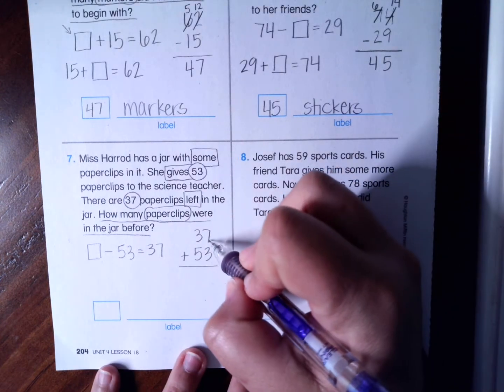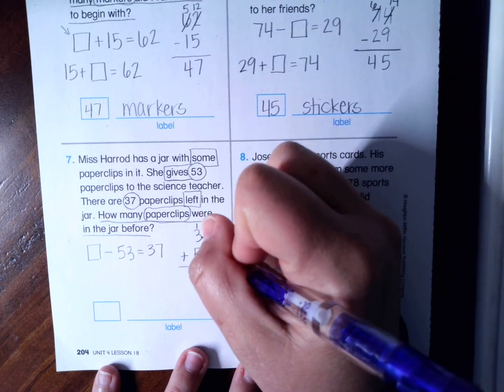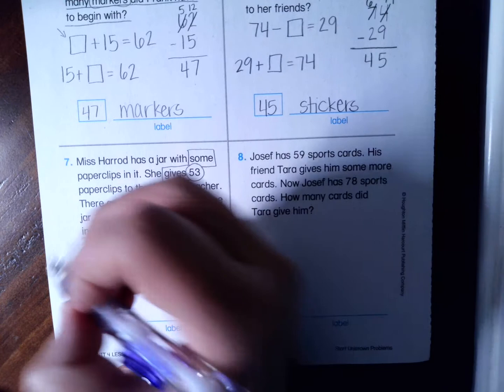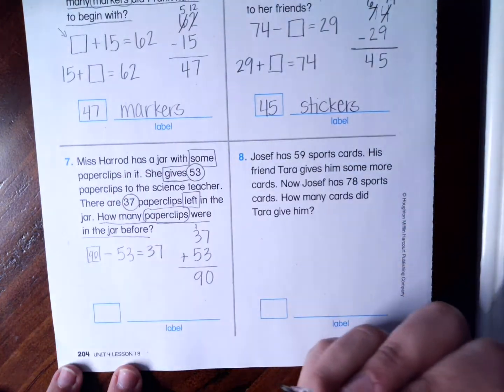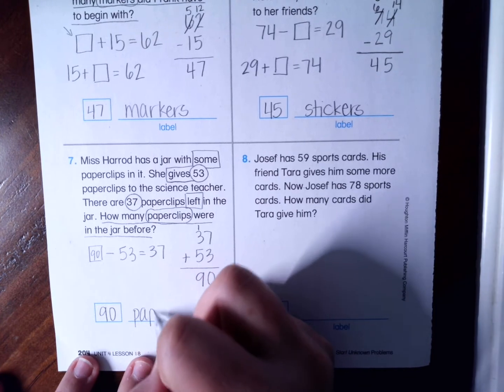Okay, friends, so we have 7 plus 3, which is 10, new group. 1 plus 3 plus 5 is 9. So in the beginning, she had a total of 90 paper clips.